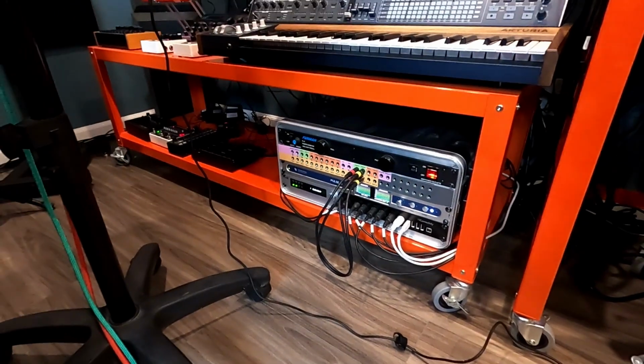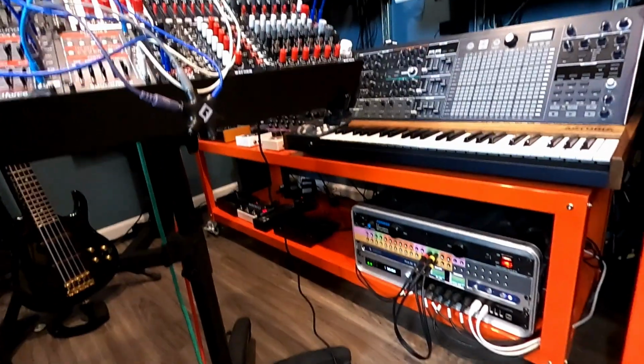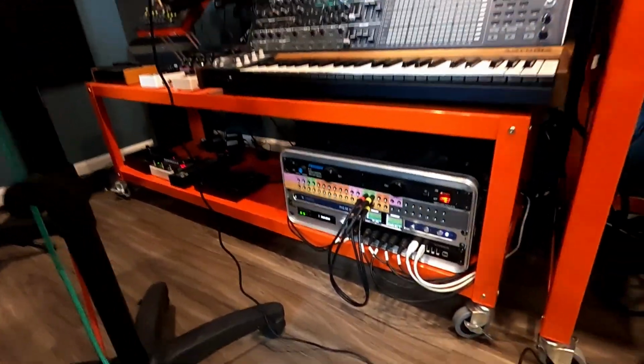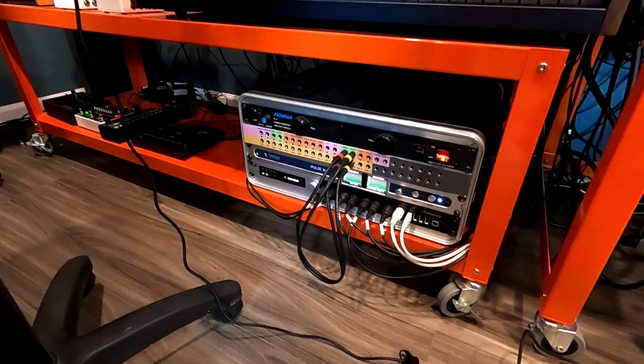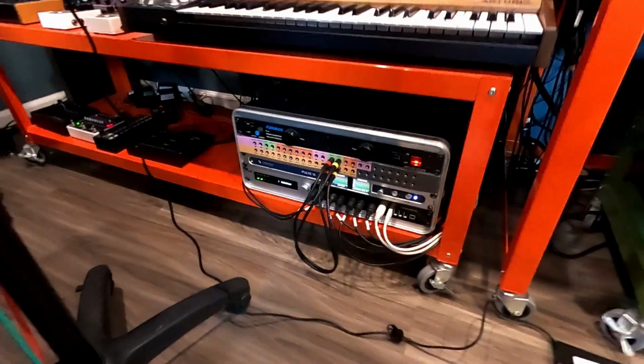And it has RTP MIDI. Its RTP MIDI can support up to 22 MIDI ports over your network. All right, so otherwise it's the same sort of thing as the XM, it just has a lot more.